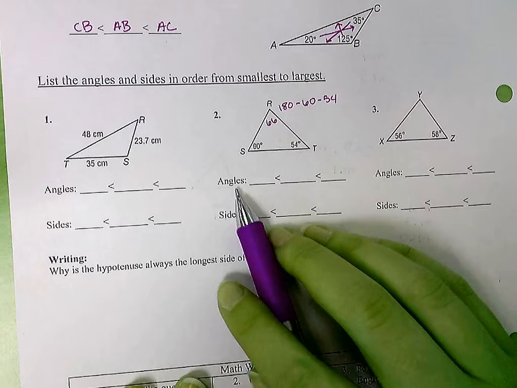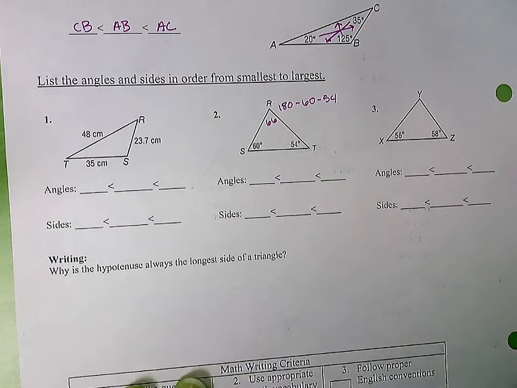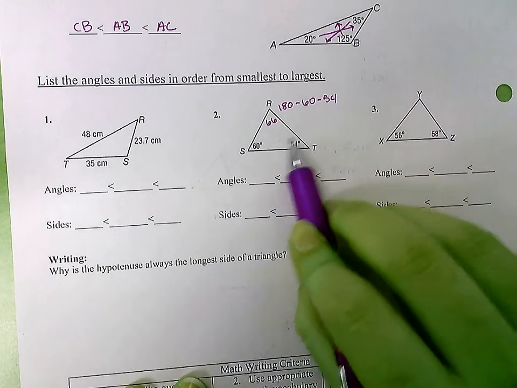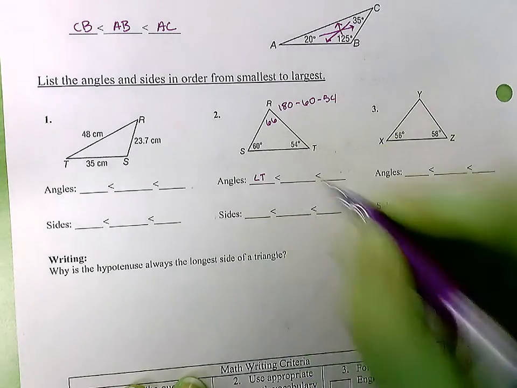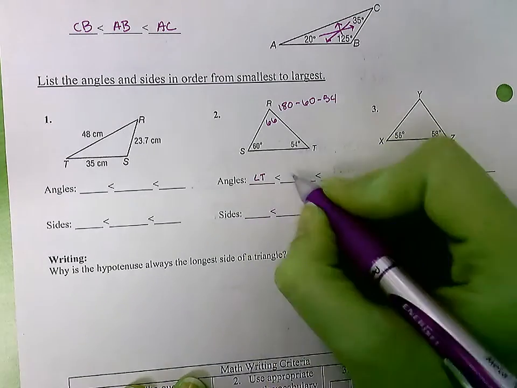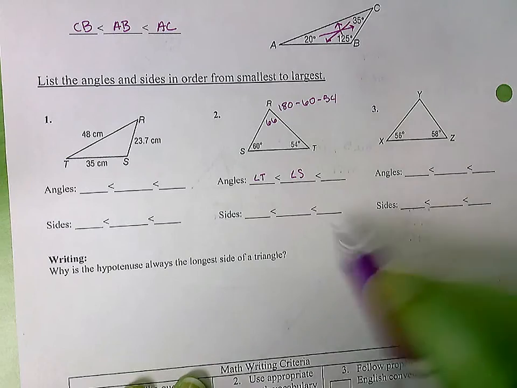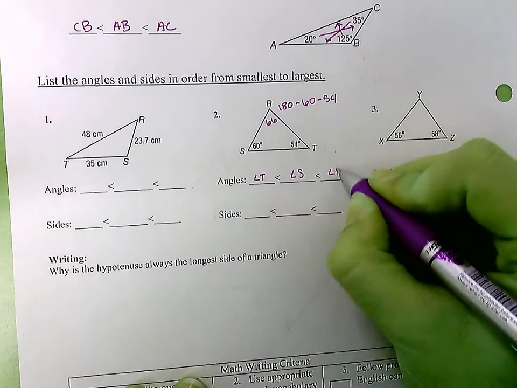All right, so now I can list the angles from smallest to largest. My smallest angle here is angle T. Next smallest is angle S. And then last is angle R.